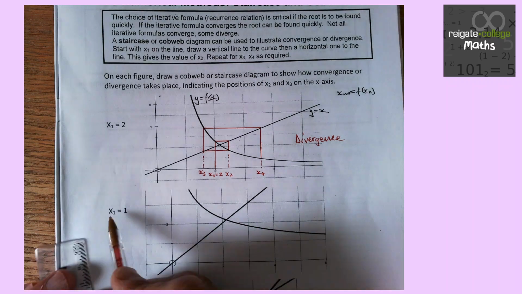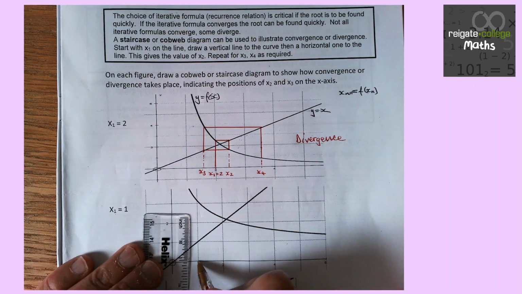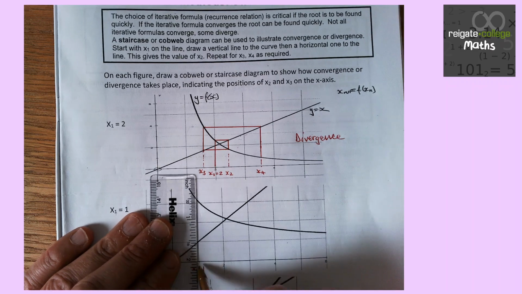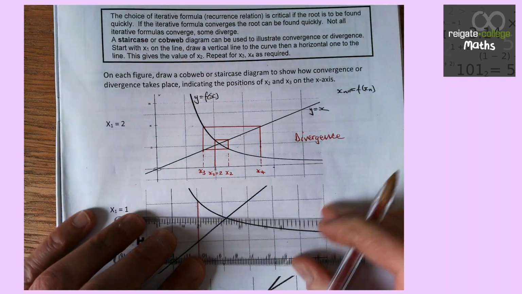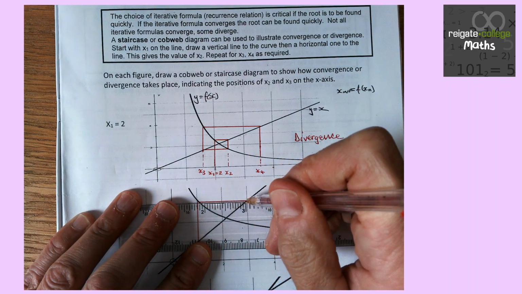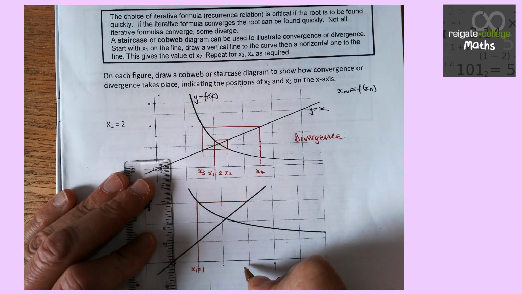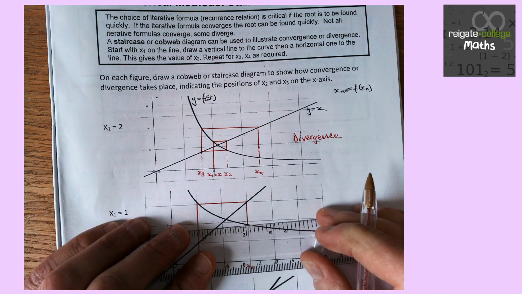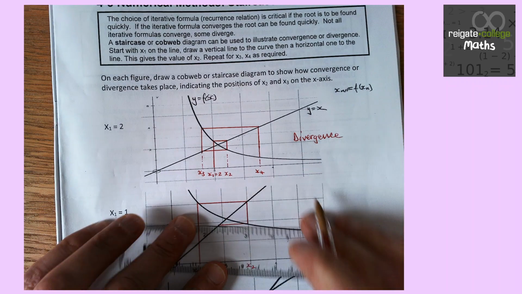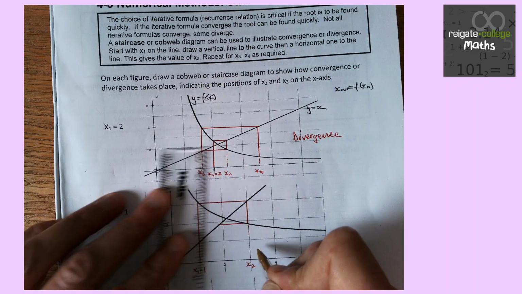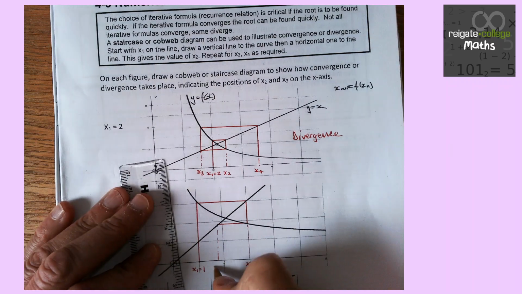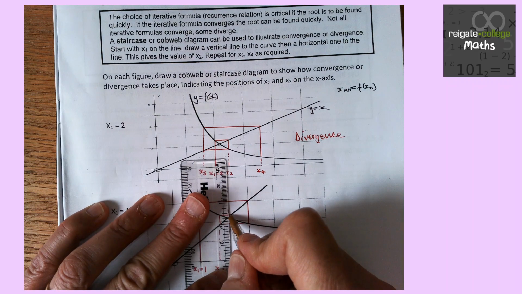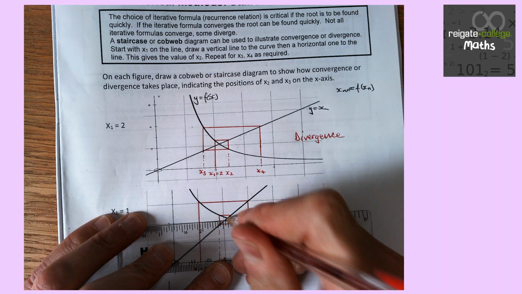Let's look at the second example. Here we've got x1 equals 1. We're going to go to the curve, then across to y equals x. So that's our second estimate, x2. Then we're going to go to the curve and to y equals x. I should have drawn a dot. We usually draw a dotted line down to each estimate. Here's our next estimate, so this would be x3, to the curve and back to here. Here's our x4, and we can see that this is zooming in on the root.